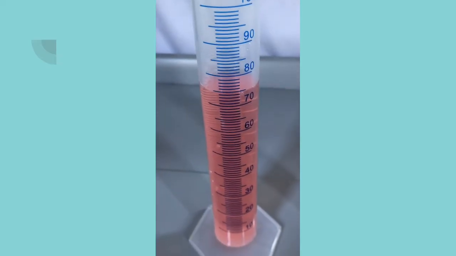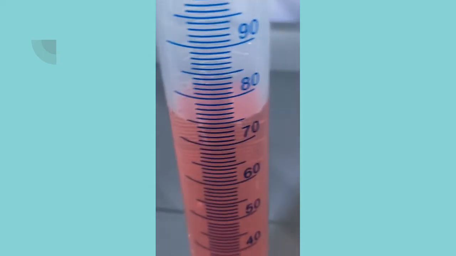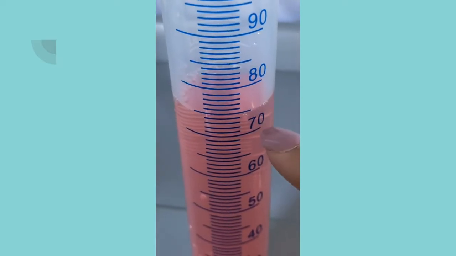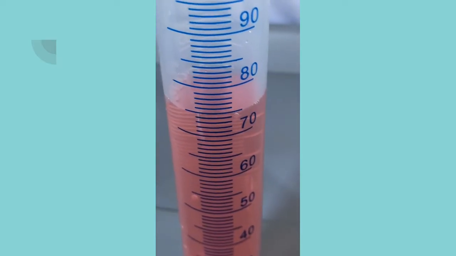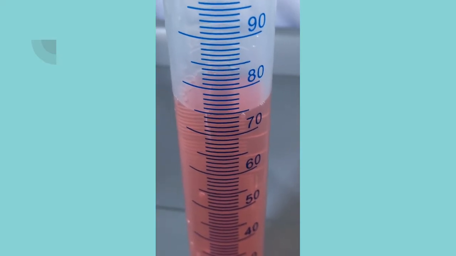So let's see, I'm going to go ahead and stand up. And it looks like that volume is hitting that medium line in between 70 and 80. So I'm going to say it's 75 milliliters. What mistake did I make?